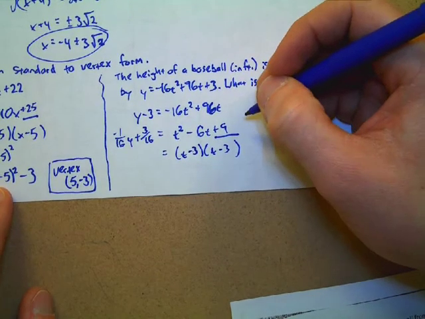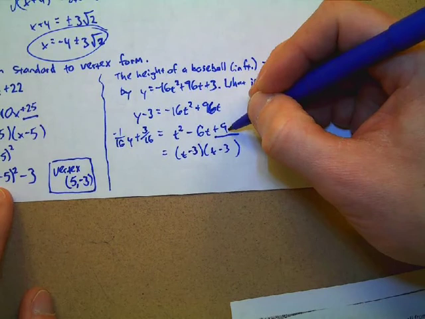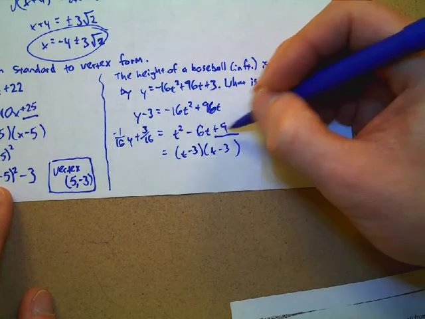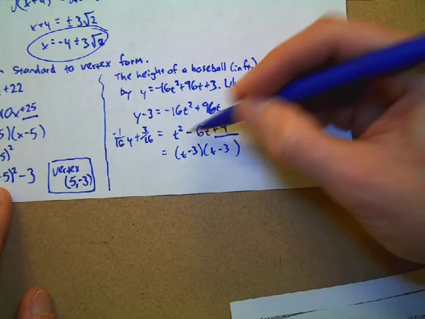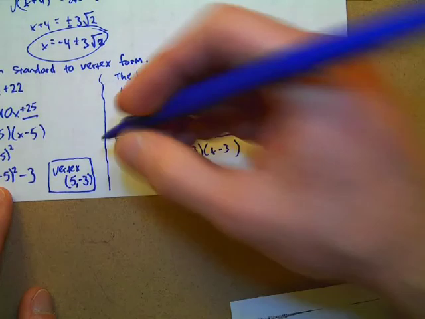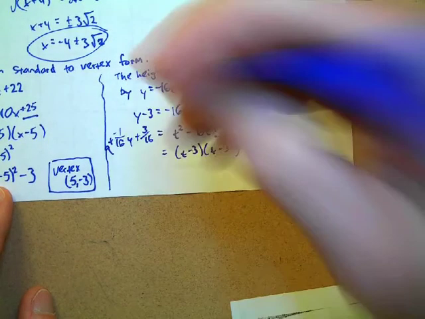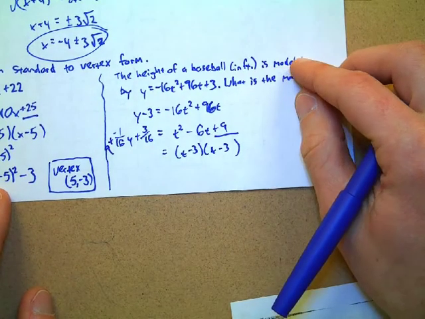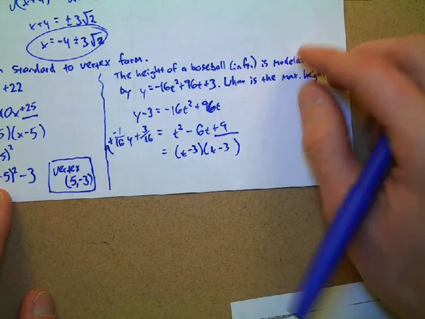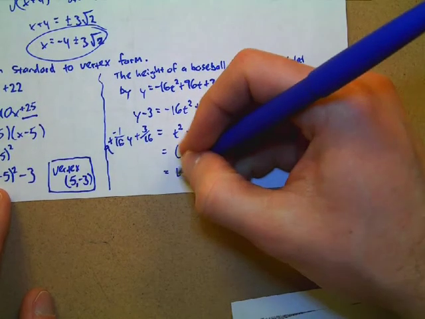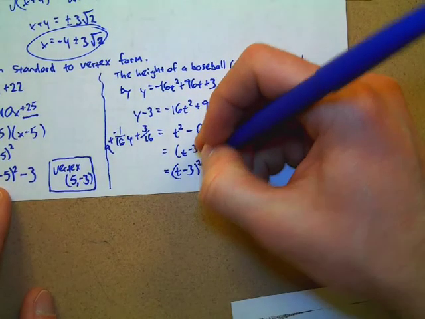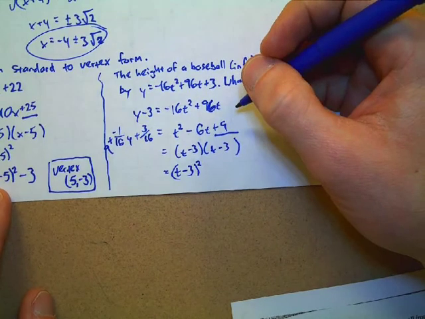Okay. If I add 9 to this side, and I add a straight up 9 here, right? There's no parentheses or anything like that. I added 9 to this side, so I'm going to add 9 over here as well. Squeeze it in. Okay. So I'll get t minus 3 squared.